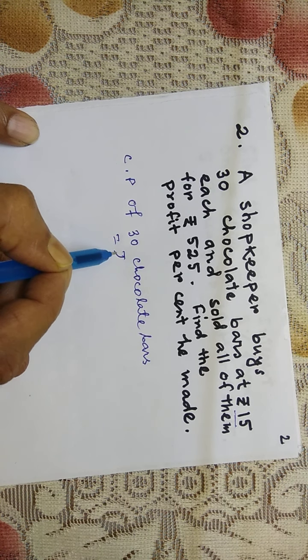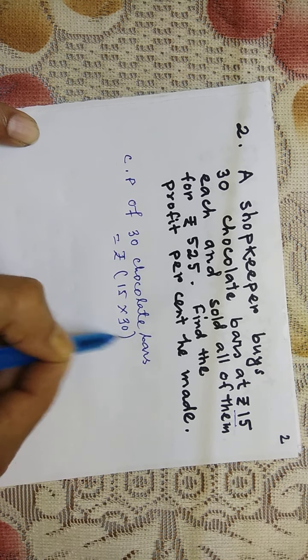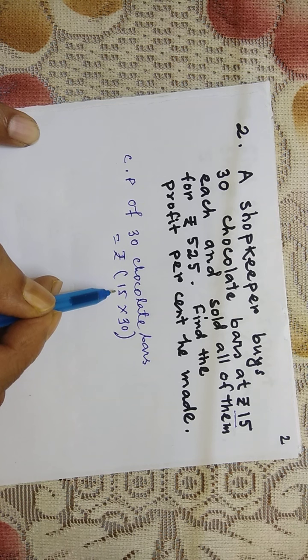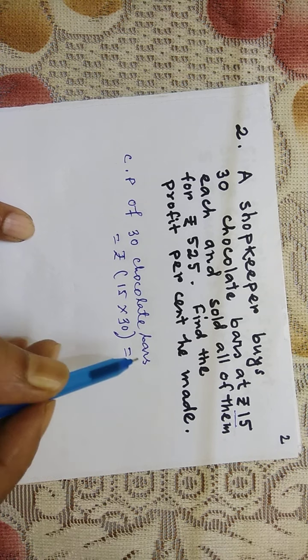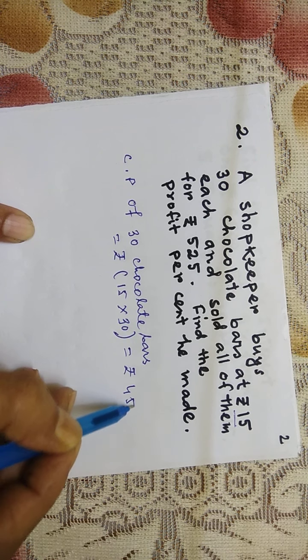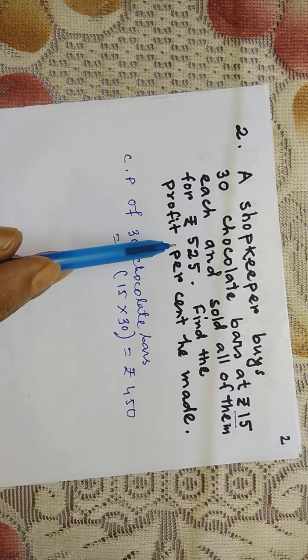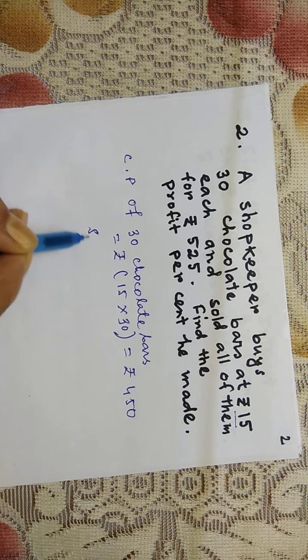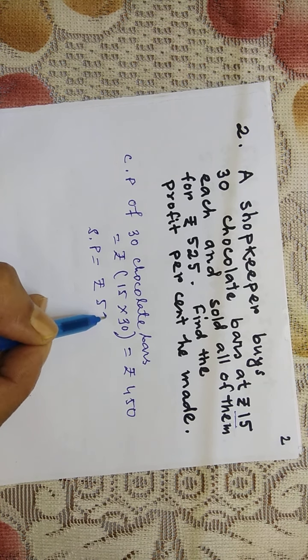Cost price of 30 chocolate bars equal to rupees 15 into 30. 15 rupees is the cost of one chocolate bar, so if it is multiplied by 30, you can get the cost price of 30 chocolate bars. 15 threes are 45 and 450. So rupees 450 is the cost price of 30 chocolate bars. In the question it is given their selling price is rupees 525.